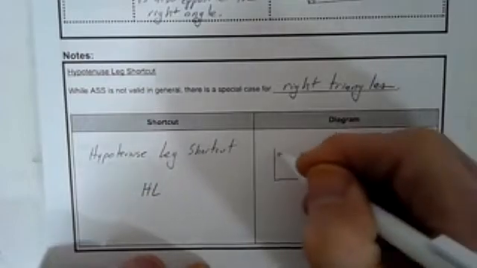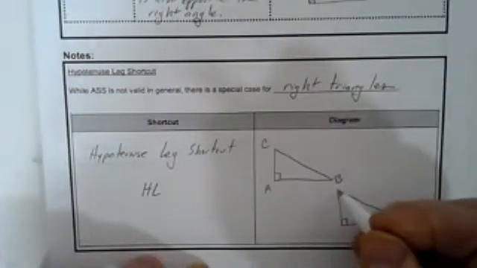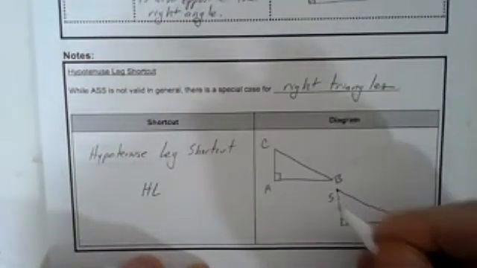So we have two triangles. Please go ahead and draw two right triangles that are approximately the same size so they can look congruent. And then we'll go ahead and label these. You can label them with whatever letters you want. We'll label this one CAB. And this one here we'll call SLX.